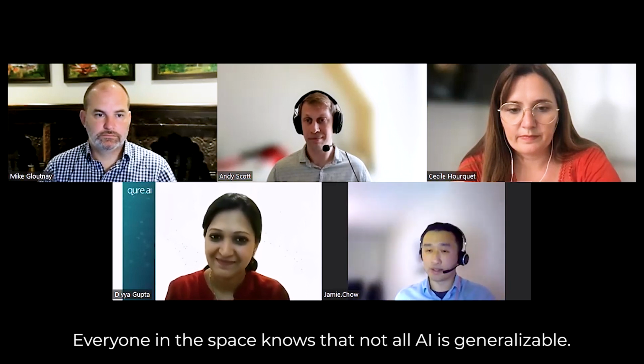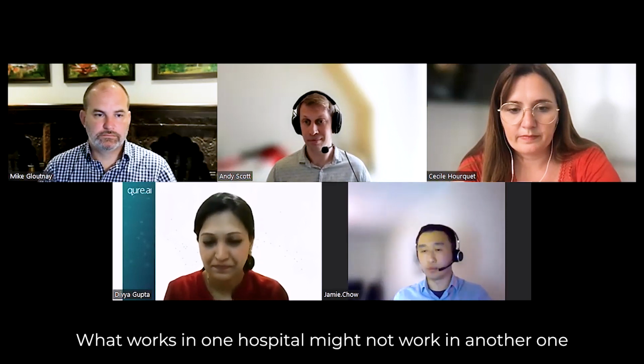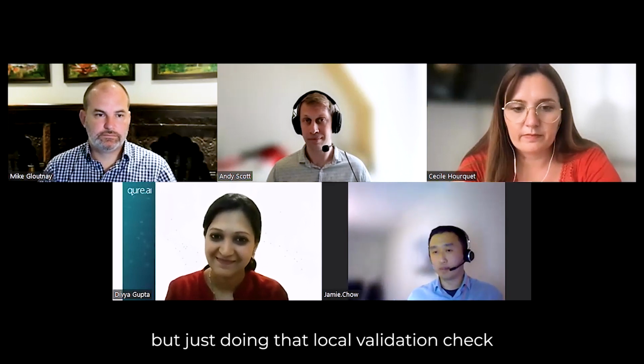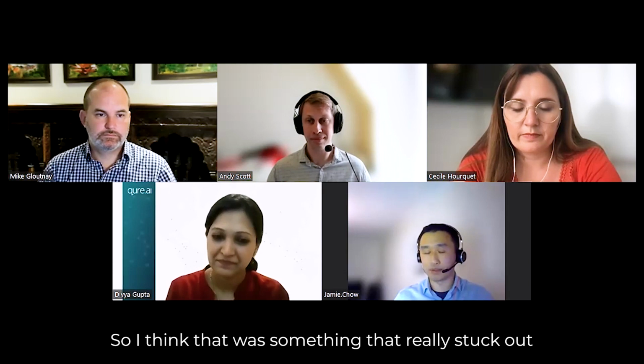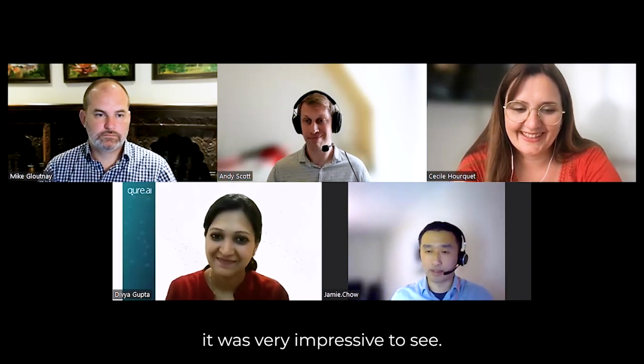Everyone in the space knows that not all AI is generalizable. What works in one hospital might not work in another one due to a number of factors. It could be the patient demographics, could be the scanners, but just doing that local validation check is very important before deployment. So I think that was something that really stuck out for how Milton Keynes did it, and actually it was very impressive to see.